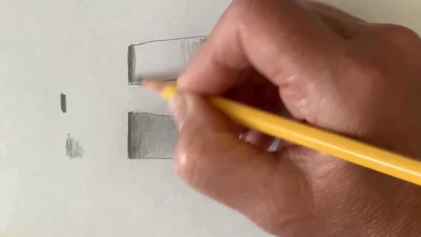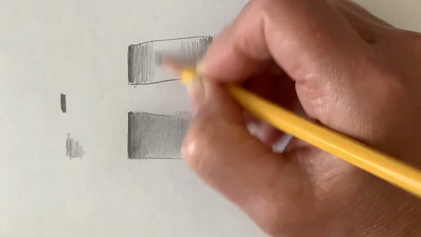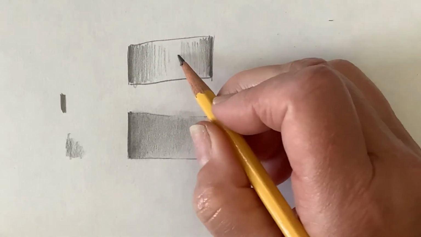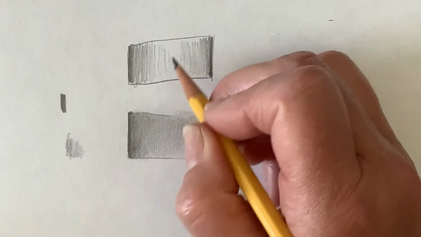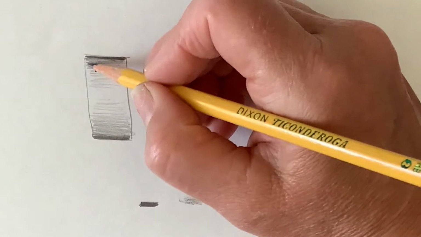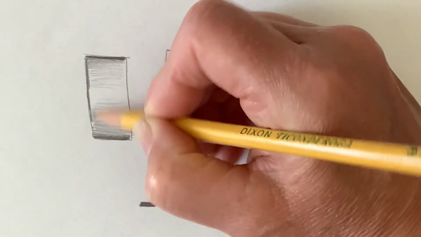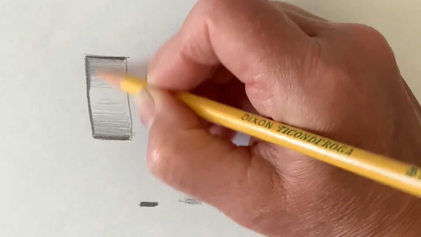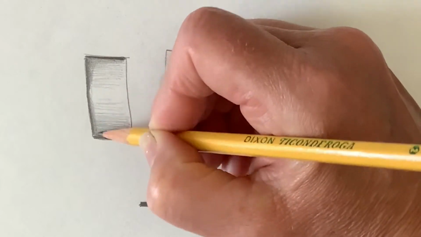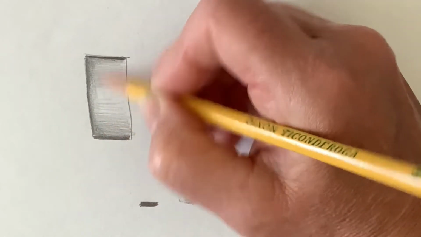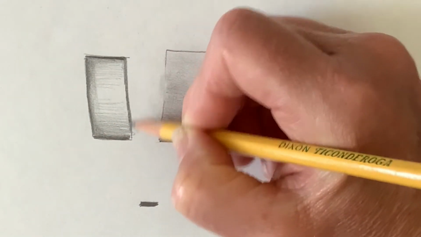You could try something like this. You can also do dark all the way around and light just in the center. There's a nice variety that you could use, and then eventually you're going to apply them to the design with the letters and the lines.